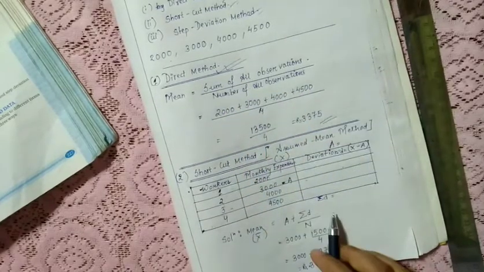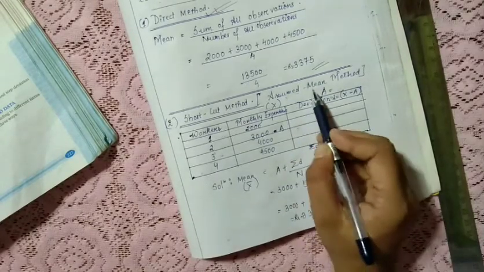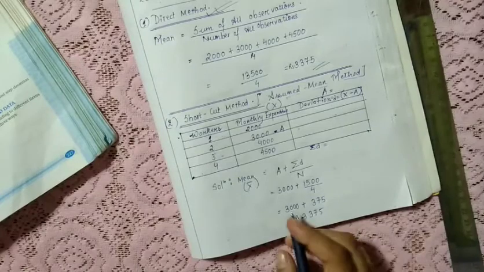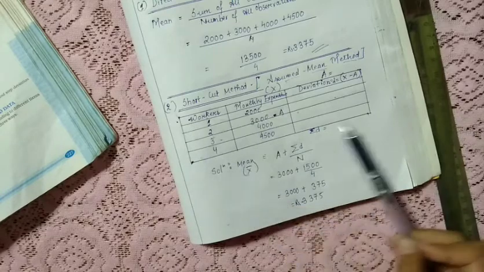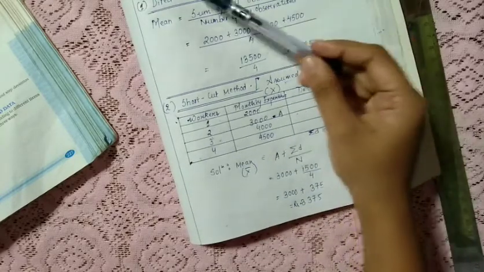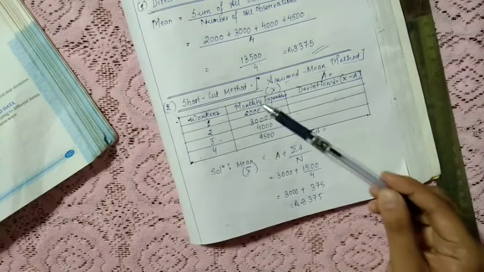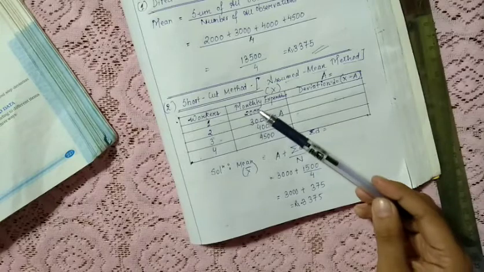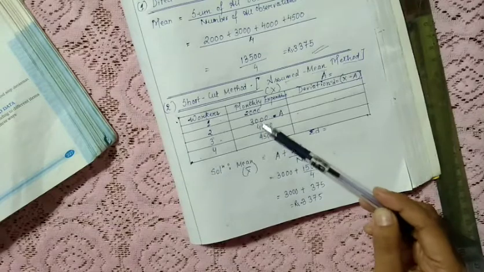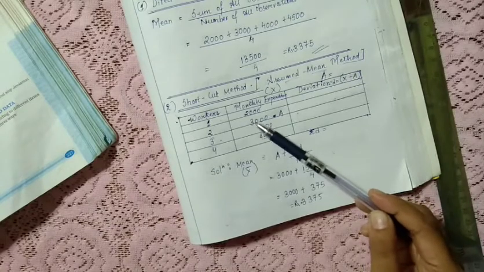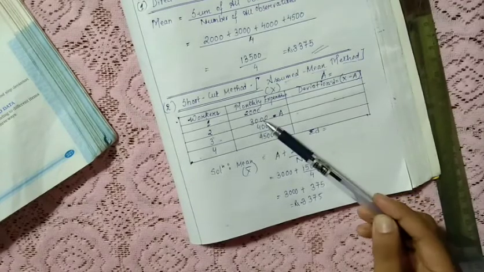Now the second method is shortcut method. This is also called assumed mean method. Why it is called assumed mean method, I'll tell you. In this method we first make a chart. There are 4 workers, so we write worker number 1, 2, 3, 4 and the monthly expenditure. Among the values given, we select the central most value. There are 2 such values, you can select either one. I have selected this one as the assumed mean. A means assumed. I have assumed that this is the mean.